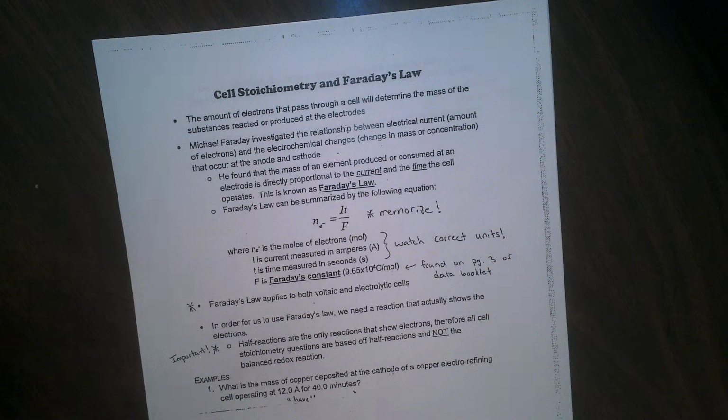Stoichiometry and Faraday's law. We're going to learn a new constant. The amount of electrons that pass through a cell will determine the mass of the substances reacted or produced at the electrodes. So if we have a voltmeter or a battery, depending on whether electricity is being created from chemical energy or the electricity is creating chemical energy, the amount of electrons in the system determines how much is going to be produced or broken down.